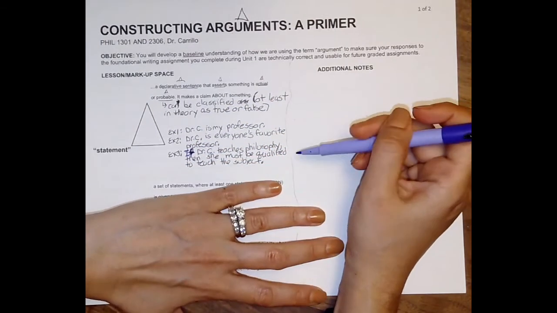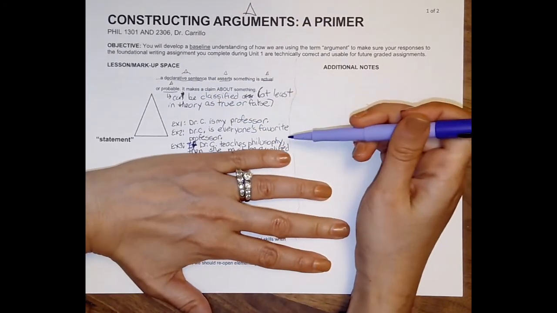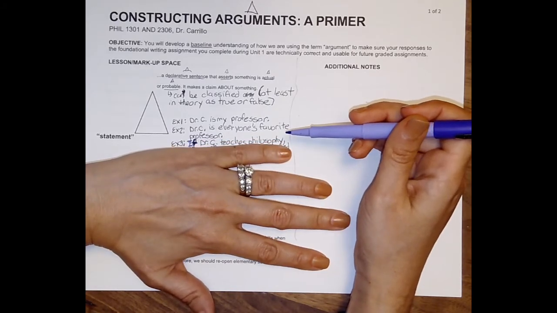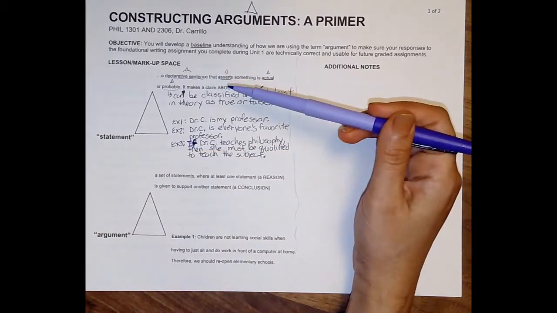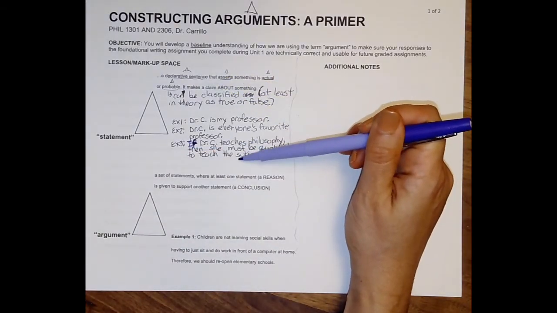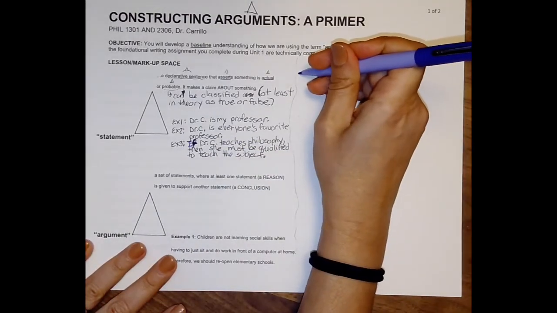And then, because it's a sentence, right? A declarative sentence. This would be a sentence fragment, just like that. If it was just, if Dr. C teaches philosophy, that's a sentence fragment. And what do we know about statements? They are declarative sentences. So there are not two statements here. This is just one statement. It's a hypothetical.